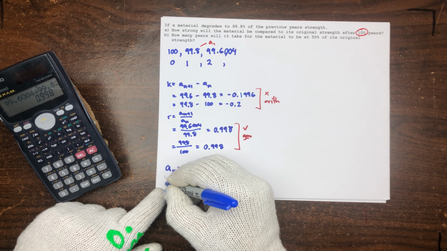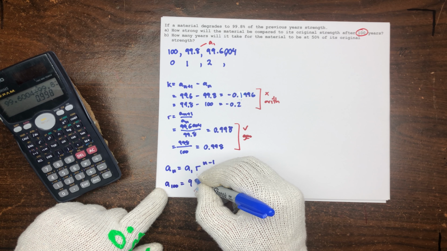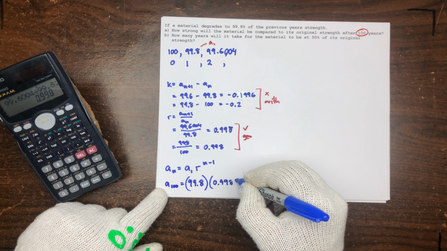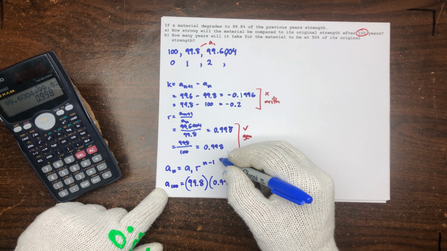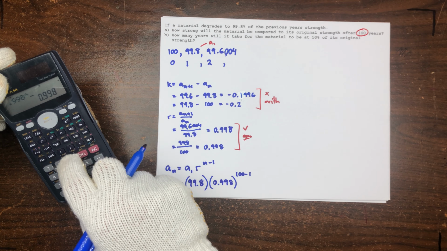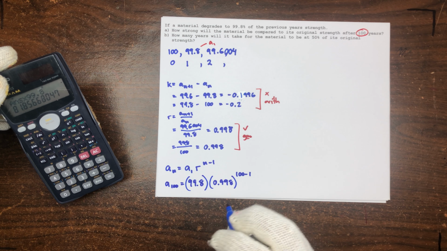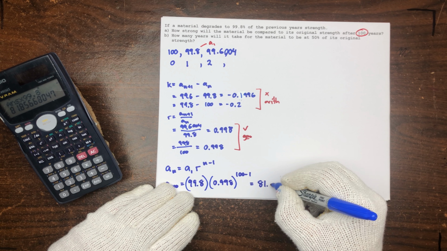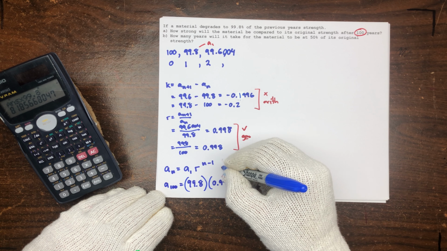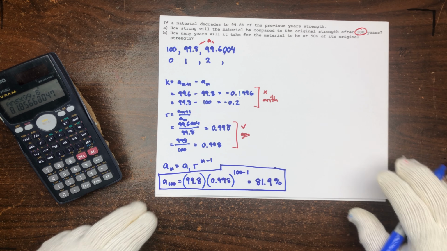Okay. So a to the 100 is going to be equal to a to the 1, which was 99.8, times 0.998, the ratio, to the power of n minus 1, which is 100 minus 1. So 99.8 times 0.998 to the power of 99 is going to be equal to 81.9%. Okay, that's after 100 years.